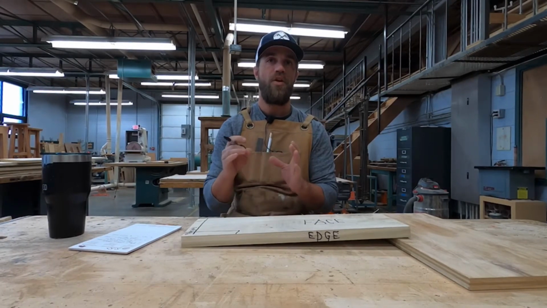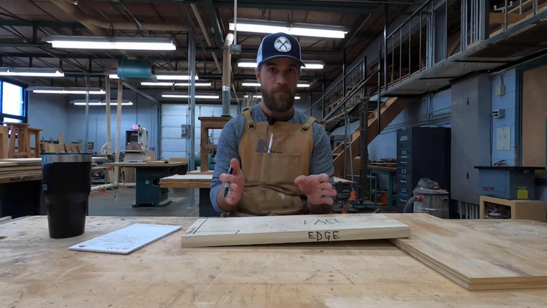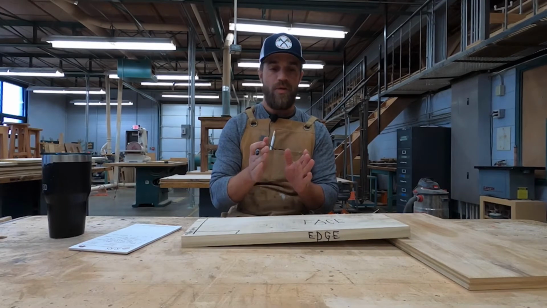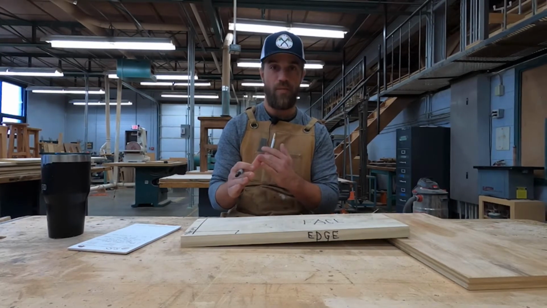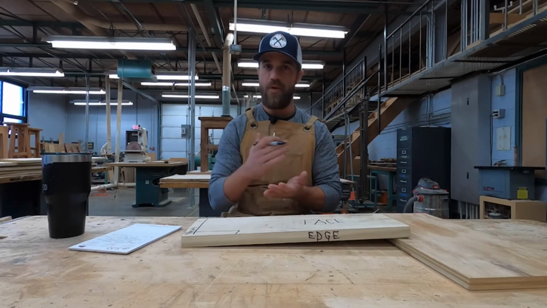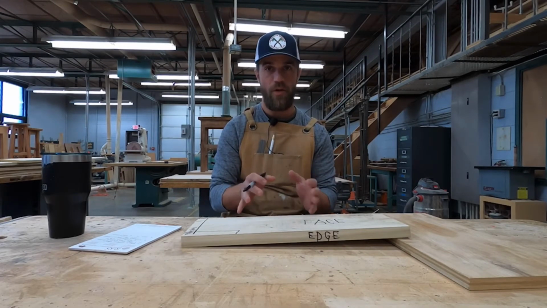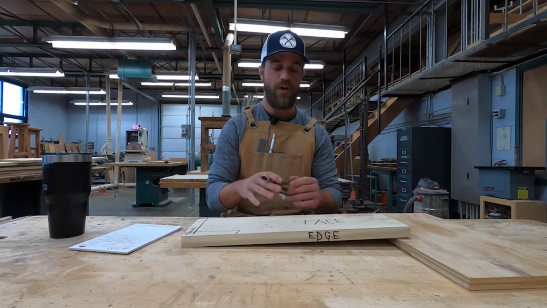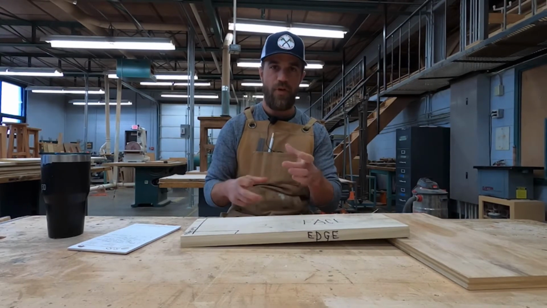If we understand grain orientation and we understand face grain, edge grain, and end grain, then we can use those grains to our advantage in different applications in woodworking. It also will help us make better cuts, make stronger projects, make better joinery, and all of these things will start to fall into place. So this is one of the first things that we need to really learn about wood and wood structure. So back to our bundle of straw analogy.